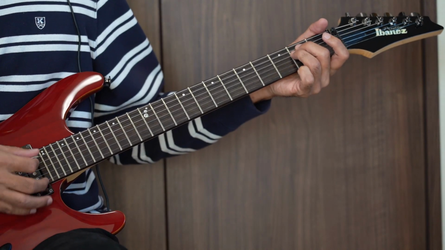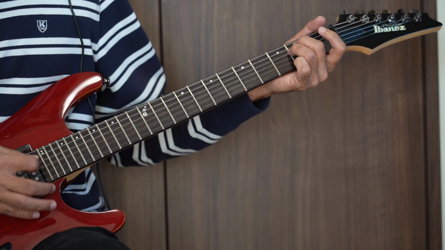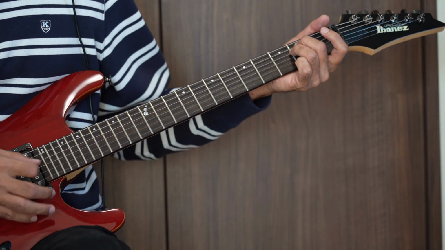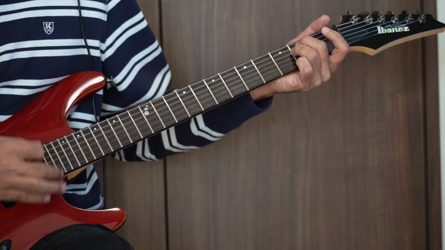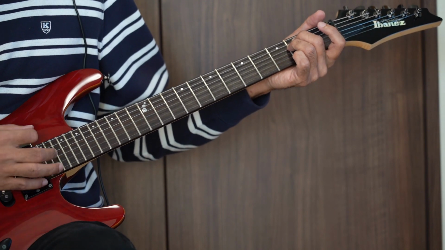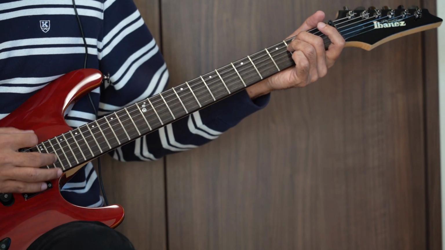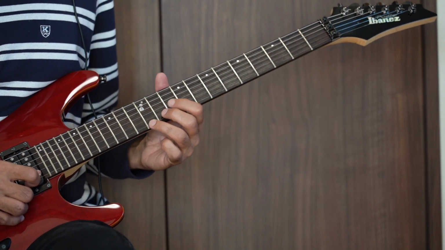So the Mukhada repeats. Inteha ho gayi Intezaar ki. Here the brass piece comes in. Aina kuch khabar mere yaar ki. Again brass piece.